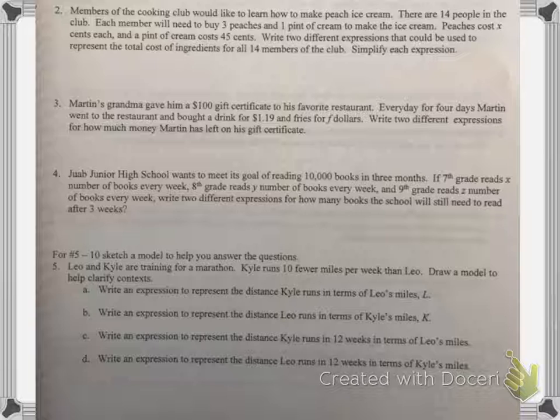Members of the cooking club would like to learn how to make peach ice cream. There are 14 people in the club. Each member will need to buy 3 peaches and 1 pint of ice cream to make the ice cream. Peaches cost x cents each, and a pint of ice cream costs 45 cents. Write 2 different expressions that could be used to represent the total cost of ingredients for all 14 members of the club, and we'll simplify each.